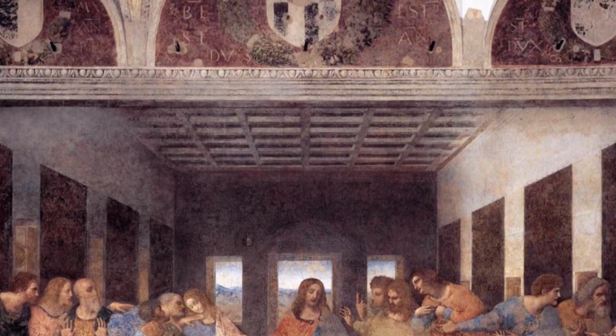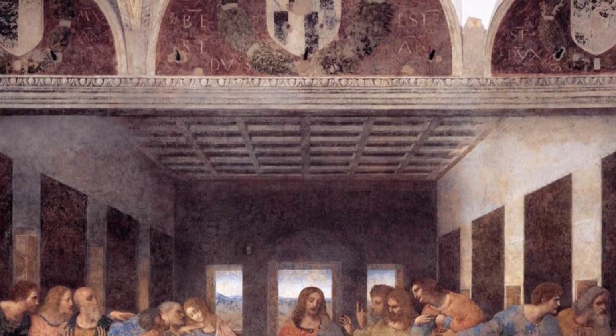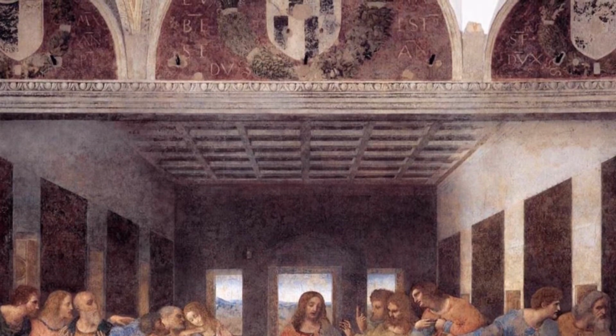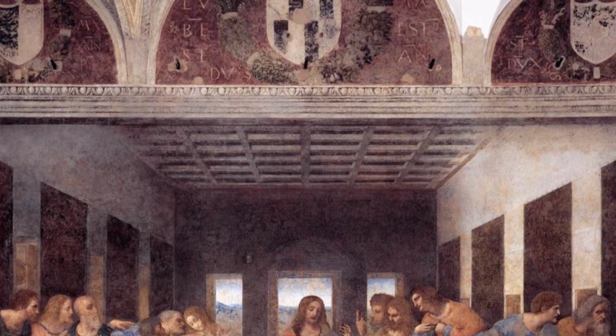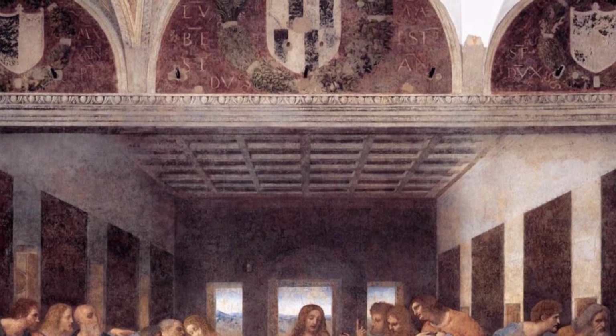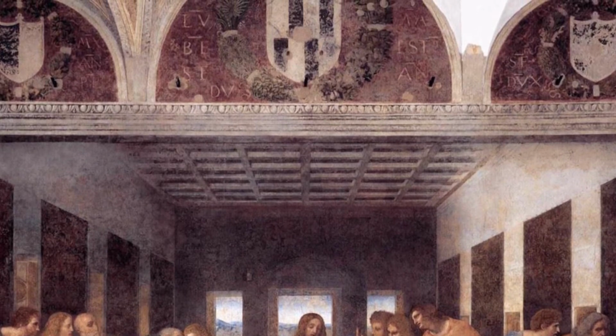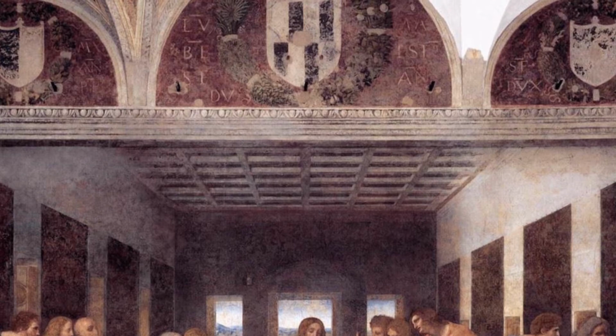One story goes that a prior from the monastery complained to Leonardo about its delay, enraging him. He wrote to the head of the monastery, explaining he had been struggling to find the perfect villainous face for Judas, and that if he could not find a face corresponding with what he had in mind, he would use the features of the prior who had complained.